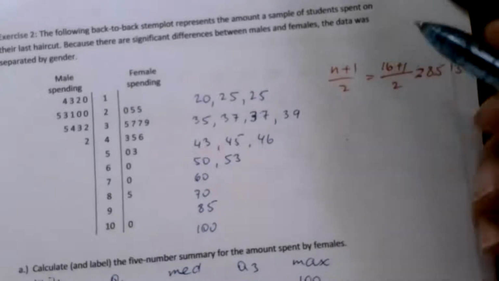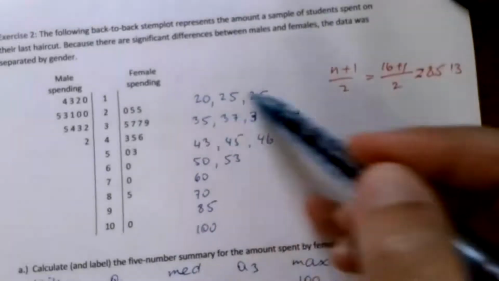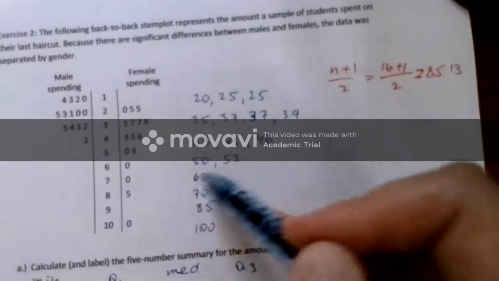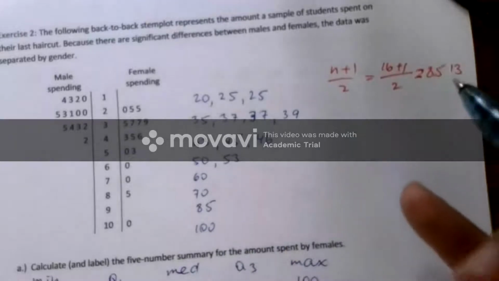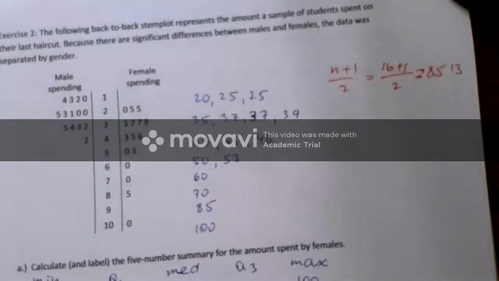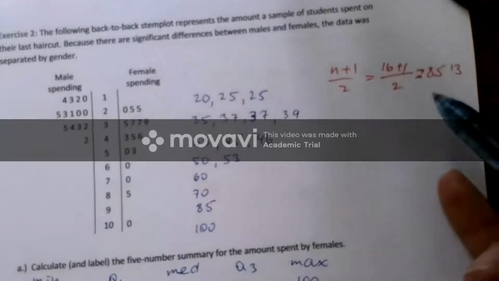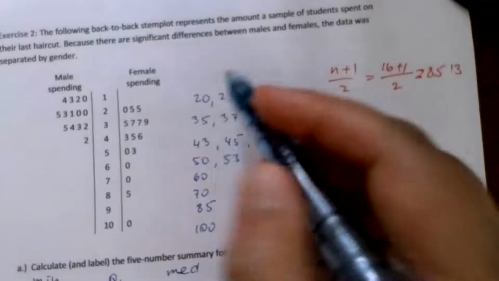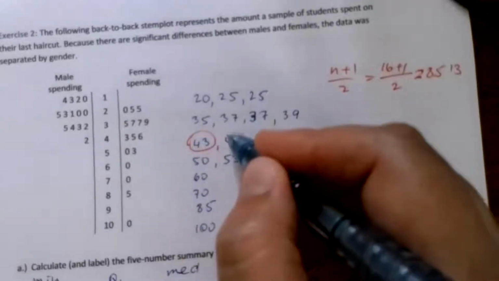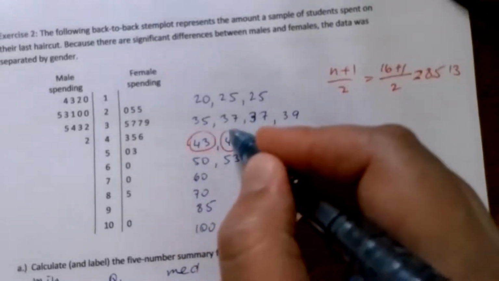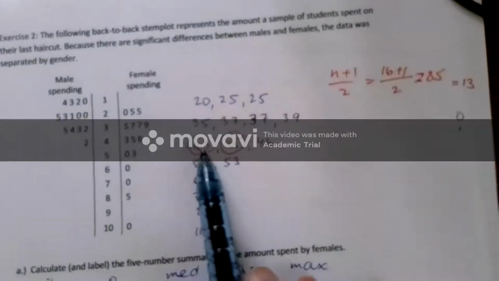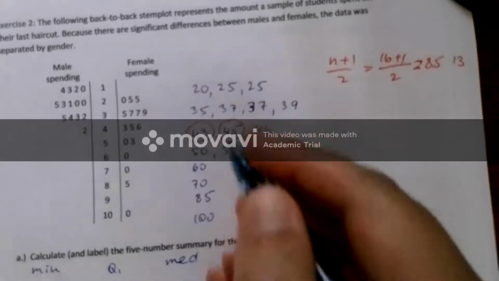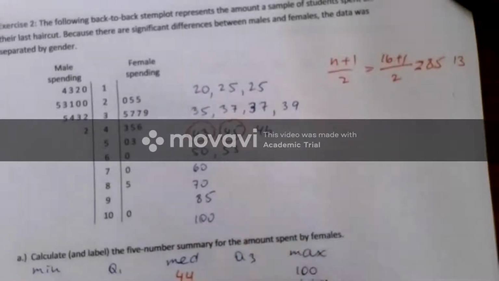So we're gonna go in and grab them. And even though I didn't write them in one line, you understand that they're going like this, from smallest to largest. Okay, so let's grab value number 8. 1, 2, 3, 4, 5, 6, 7, 8. 8 is here, and 9 is here. So our median is going to be between 43 and 45, and that's 44. So for the median, we have 44.